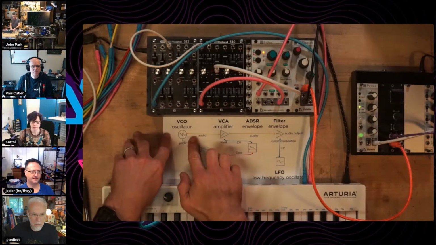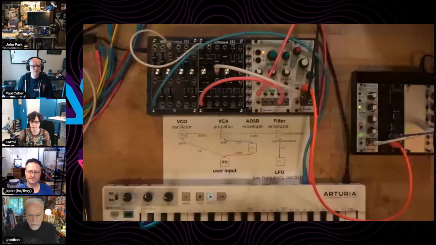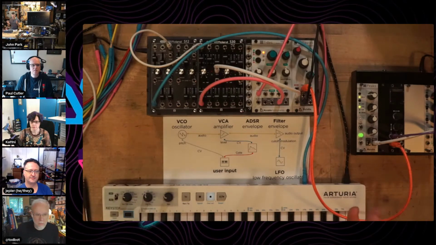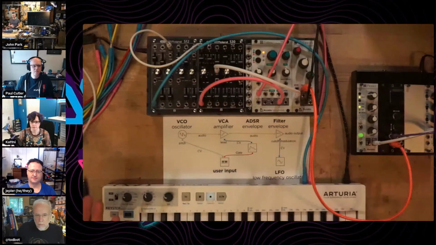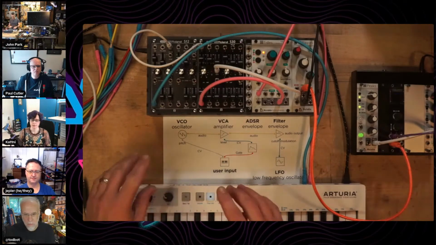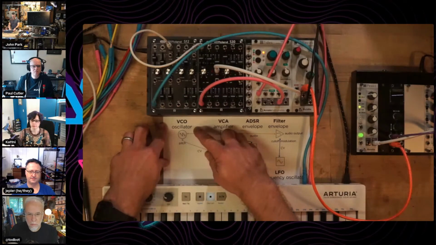The first one we have here says VCO. V stands for voltage. So voltage controlled this, voltage controlled that, is a throwback to the early 1960s approach from Bob Moog and Don Buchla to use a certain voltage to tell a piece of equipment what note to play or what amplification to modulate something at. So voltage controlled oscillator is kind of the key part here for this one.